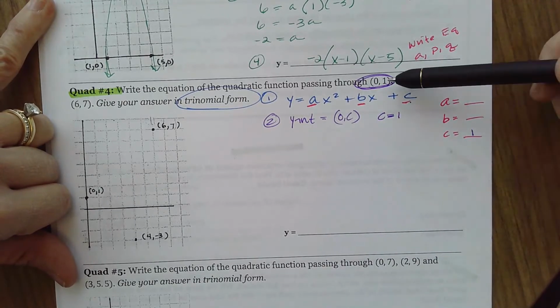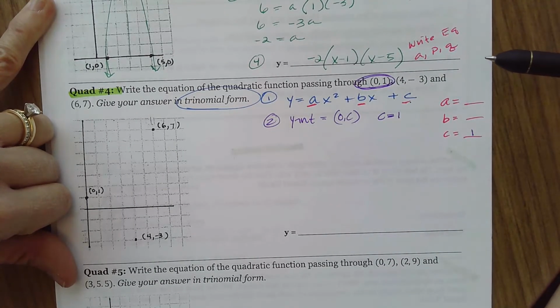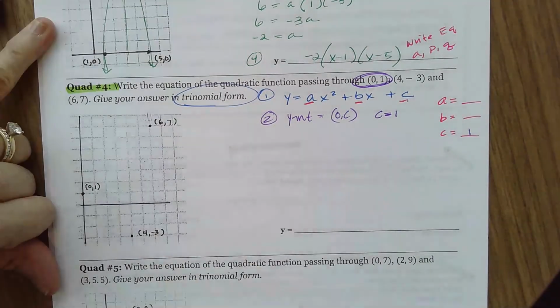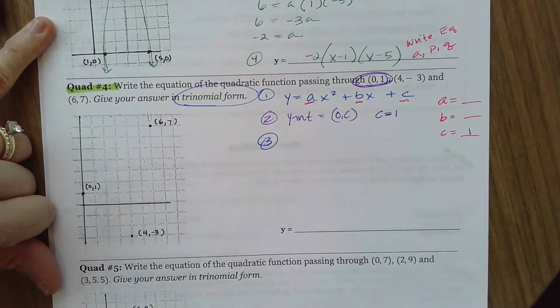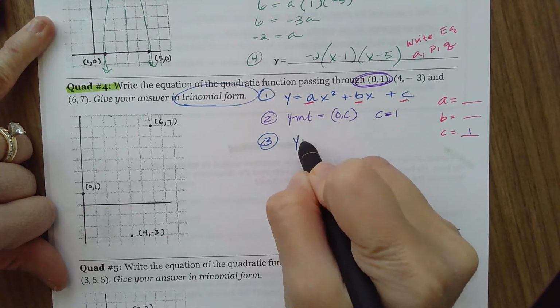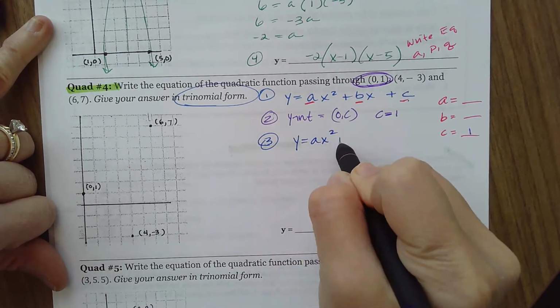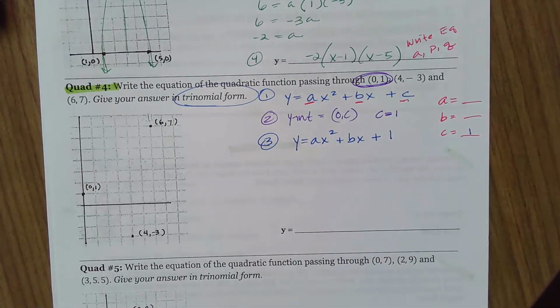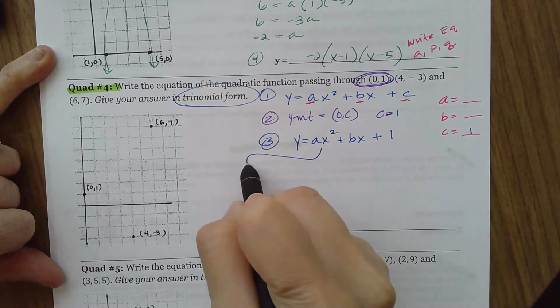So whatever your y-intercept is, that's going to be your c value. I'm not going to really give you one that doesn't have a y-intercept until we learn about systems with 3 equations. So we'll hold off on that for now. All right, step number 3, we're going to rewrite our equation. So y equals ax squared plus bx plus 1. Now we're going to take our 2 points, okay?